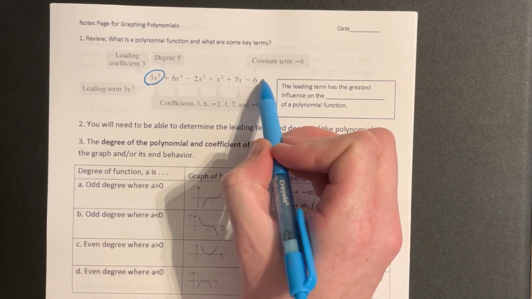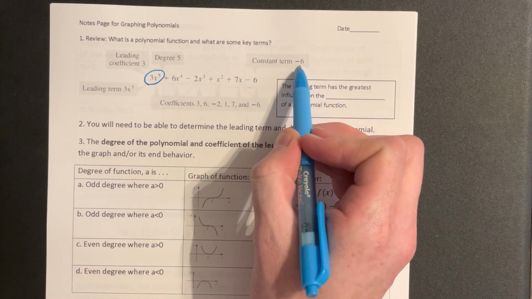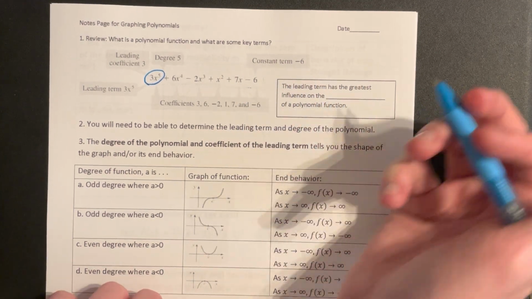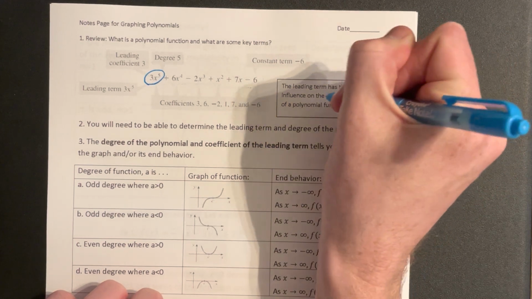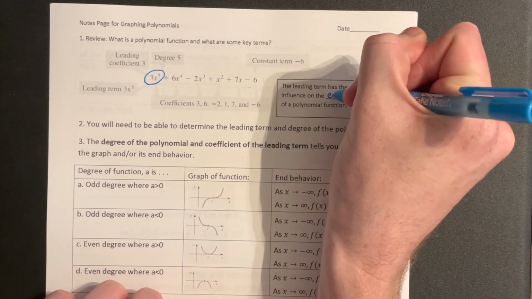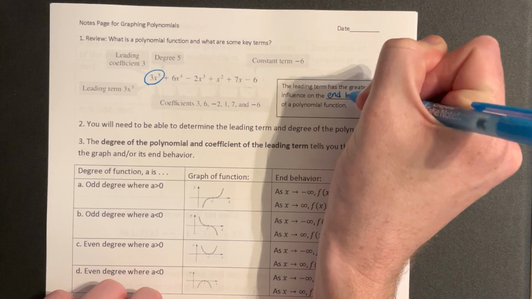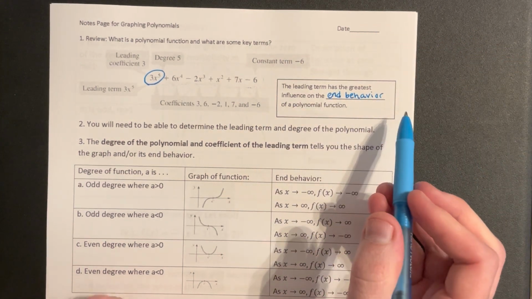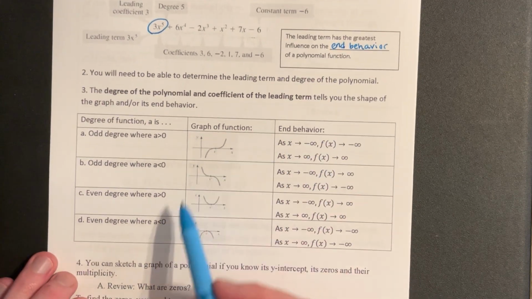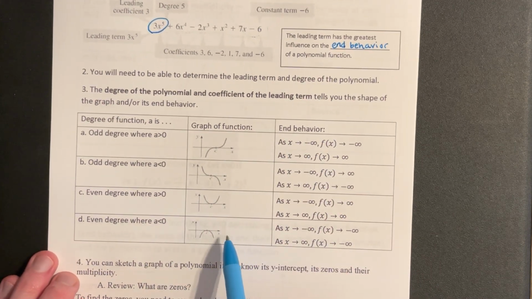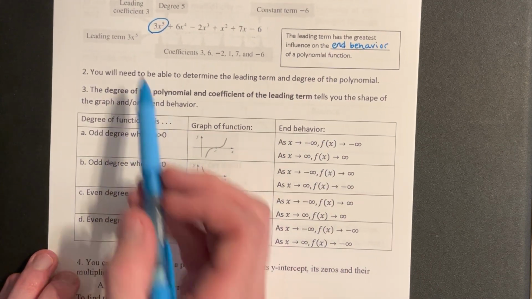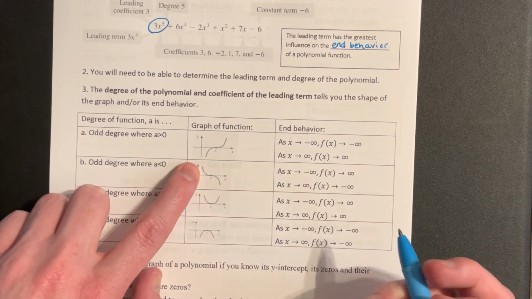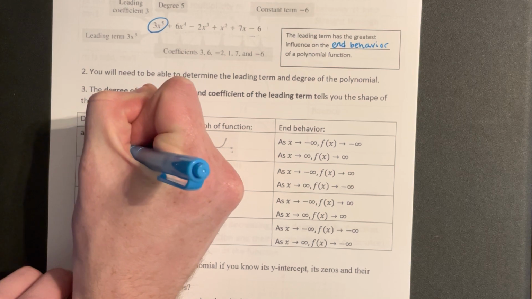The last term is our constant term, and if it's in standard form like this, we know that's the y-intercept. So the leading term has the greatest influence on the end behavior of a function. We've talked about what the end behavior is, but just as a review, the degree and the leading coefficient will tell if it's going to be something like a down-up behavior. So this was a down-up.